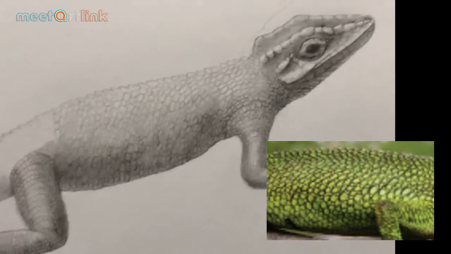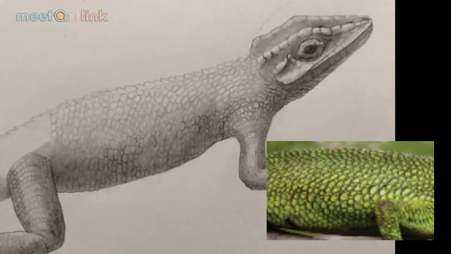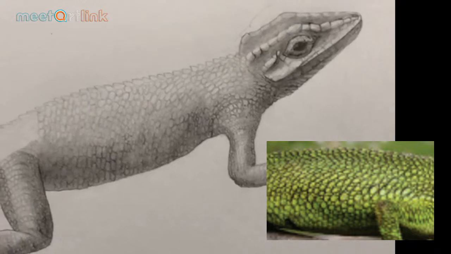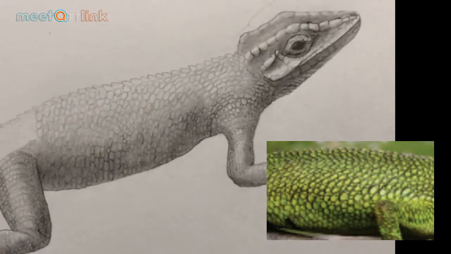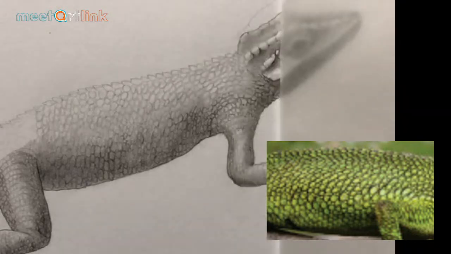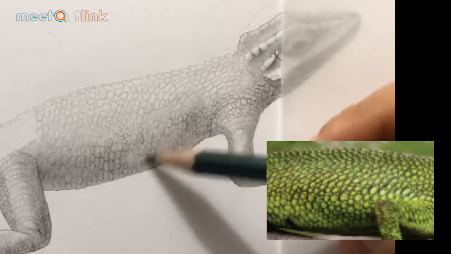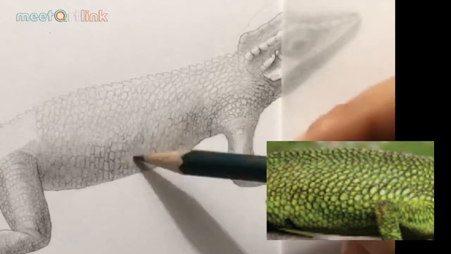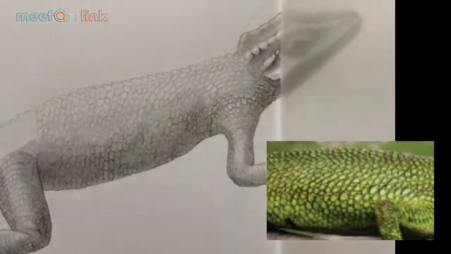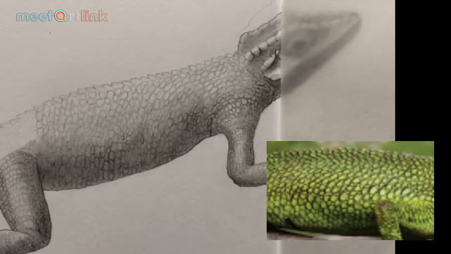Oh, sorry, I got a bit too excited. Okay, I think this is amazing. We could do this so fast, and you can see the texture, you can see the volume. Yes, I think maybe we can go darker. Okay, I'm trying to go darker with the 4H. Not smart.